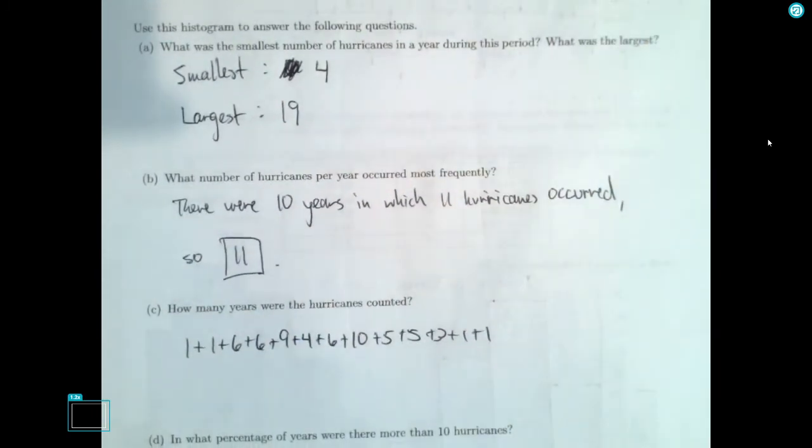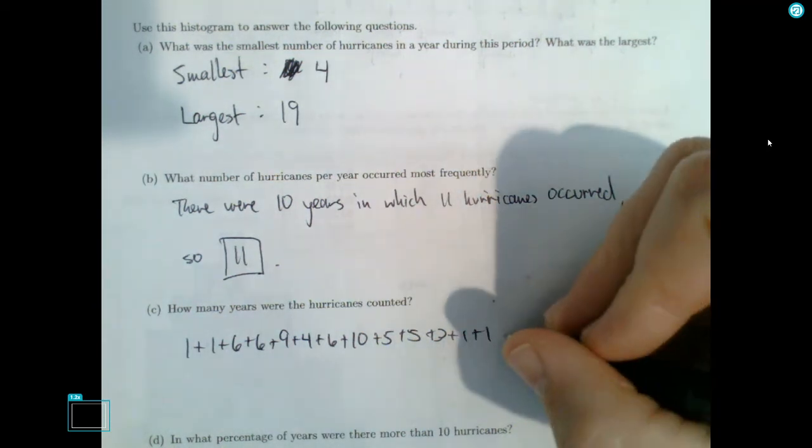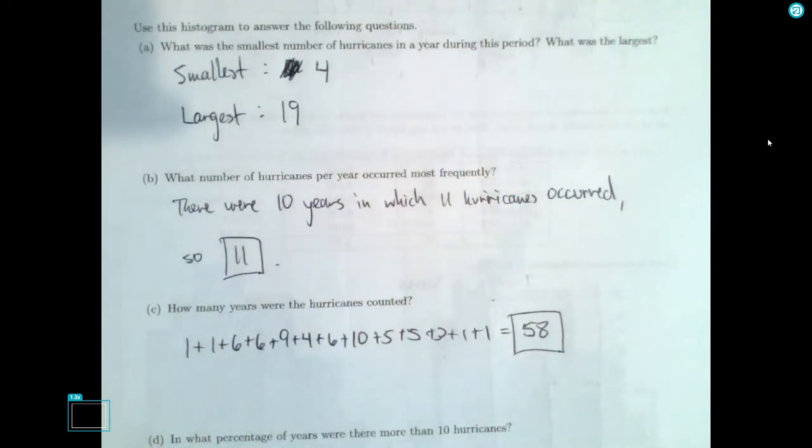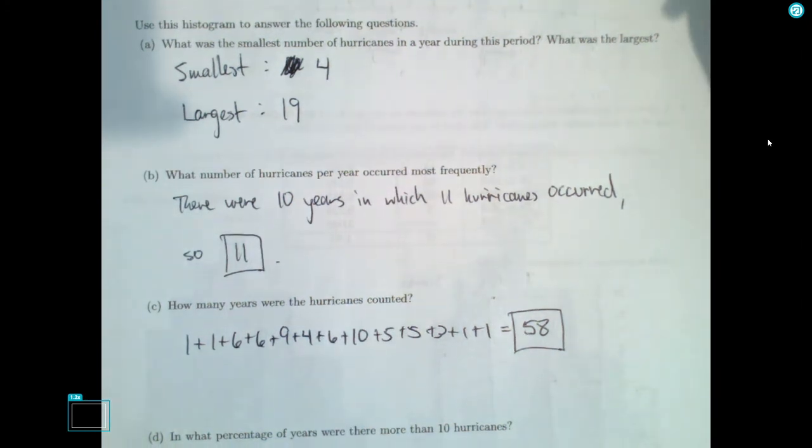So let's add those up. That is 58. So they kept track of this for 58 years.